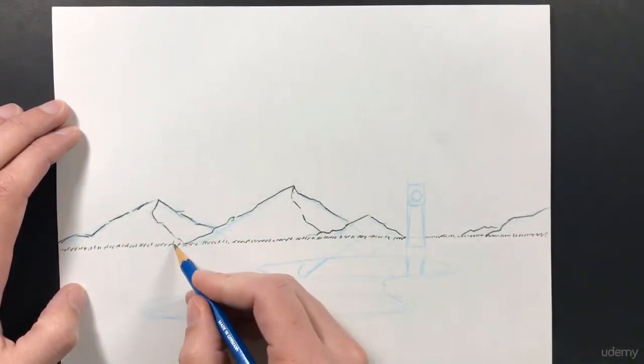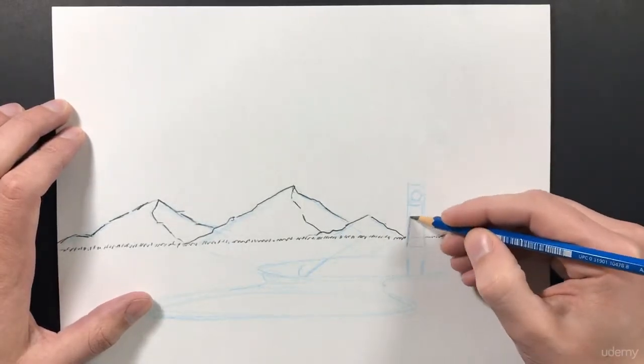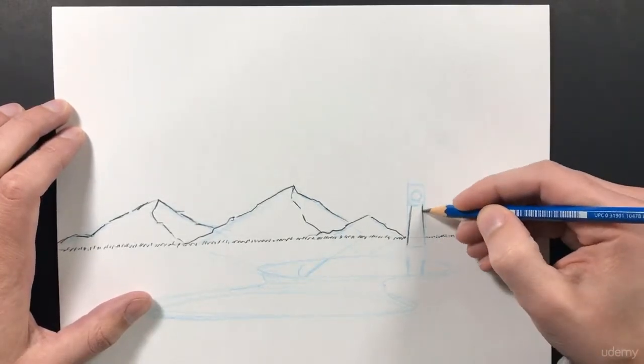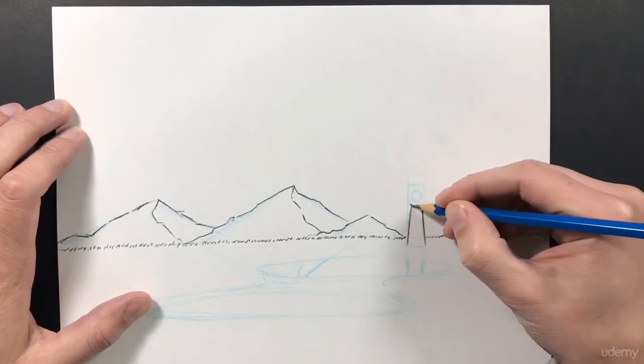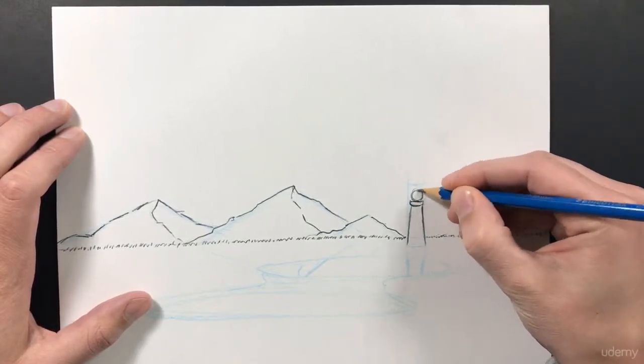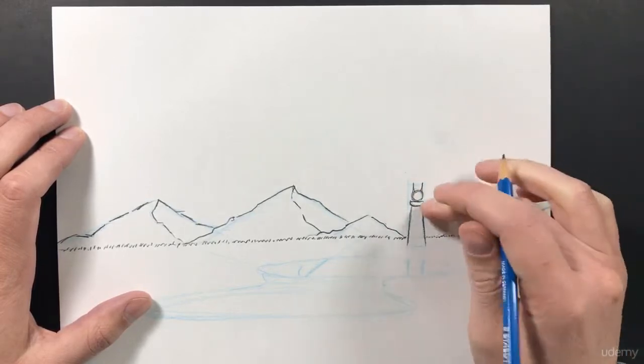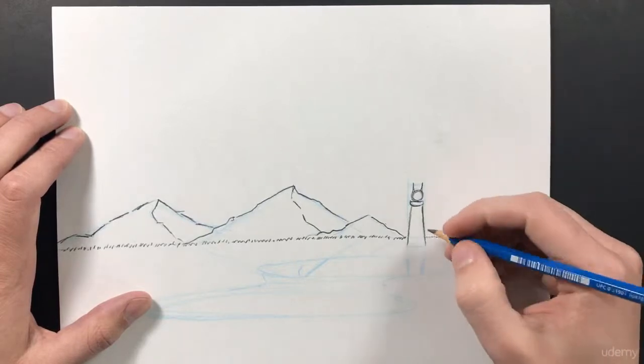Alright, next, let's go ahead and move on to this tower. So I'm just going to start darkening in these edges. Then I'm going to go ahead and add that detail to my sphere. And I think I also want to add 2 points to the top of here. It'll be sort of a Lord of the Rings type of tower.